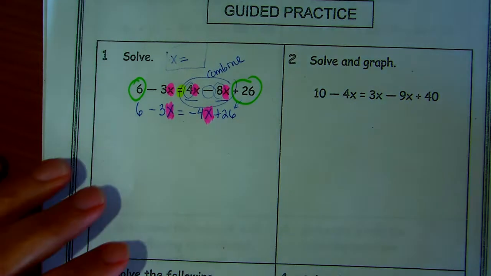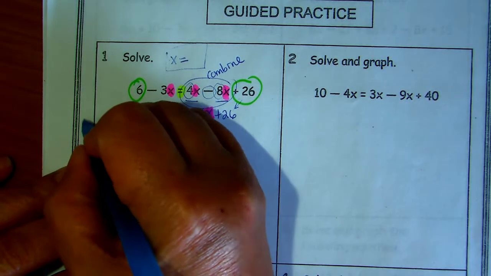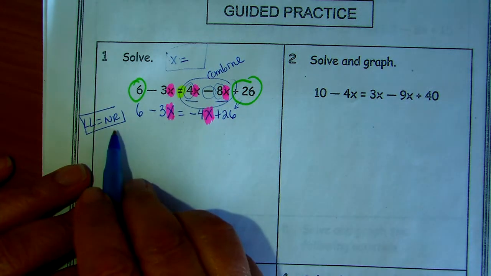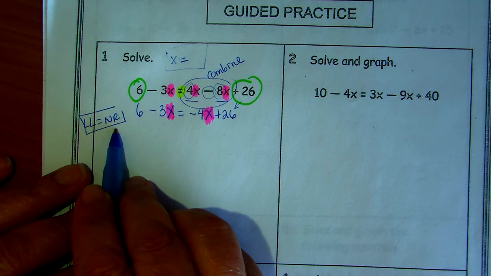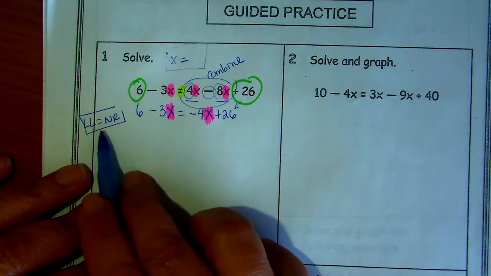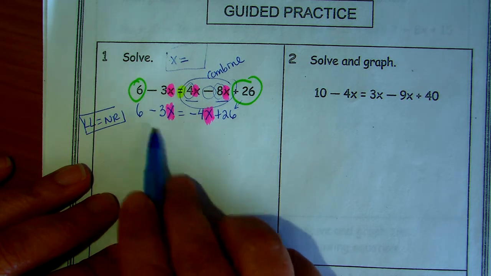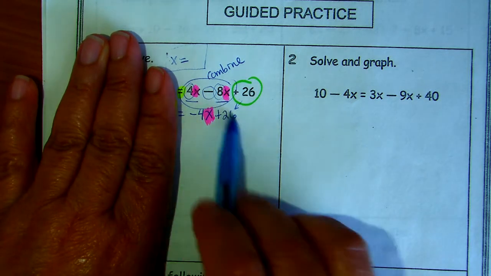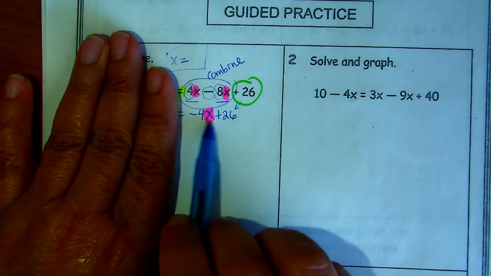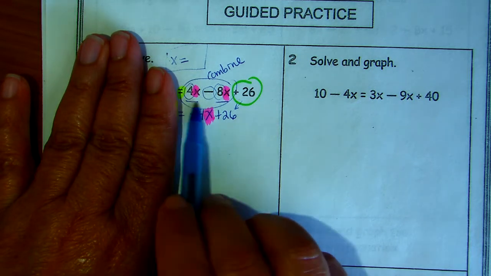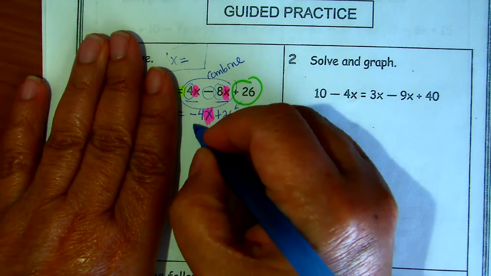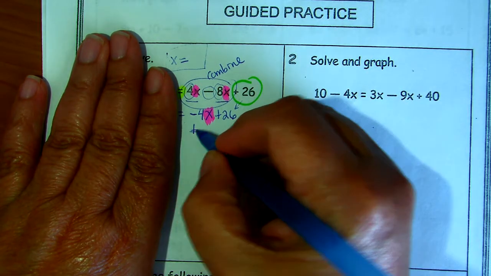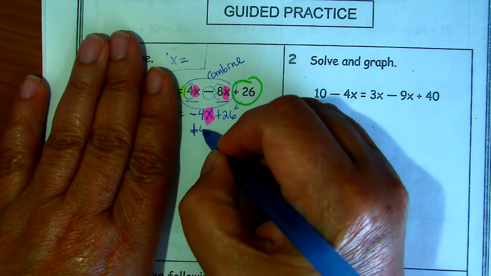The previous lesson we were doing letters to the left, numbers to the right. So that is the second step that we're going to do. Now that we've combined like terms, now we're going to move letters to the left, numbers to the right. So I'm going to cover this side. Is there a letter here that we don't want there? Yes, the x. We don't want this one right here. So how do we get rid of it? Because it has the negative or the minus sign, the opposite operation will be to add. So we're going to add 4x.